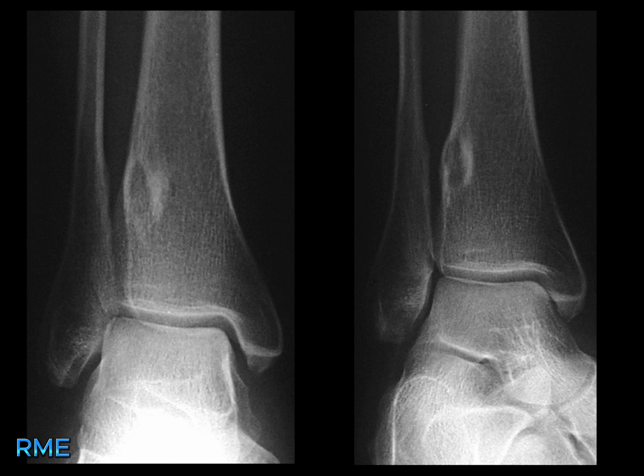Let's move to the next case. What do you see in this image? Here I see a cortical lucent lesion with a sharp margin and a thick sclerotic margin without periosteal reaction or soft tissue mass. These findings are indicative of an ossifying, non-ossifying fibroma.